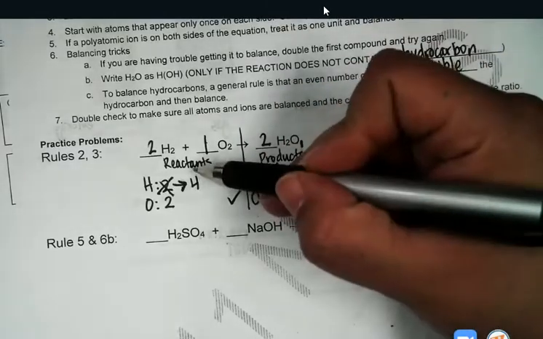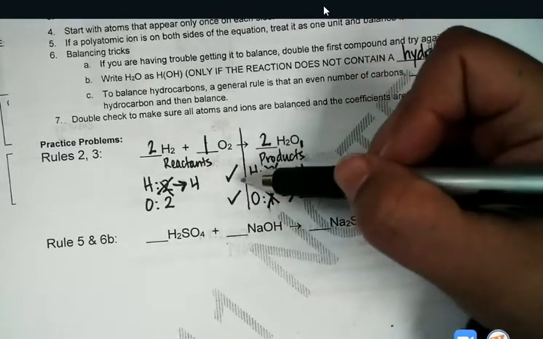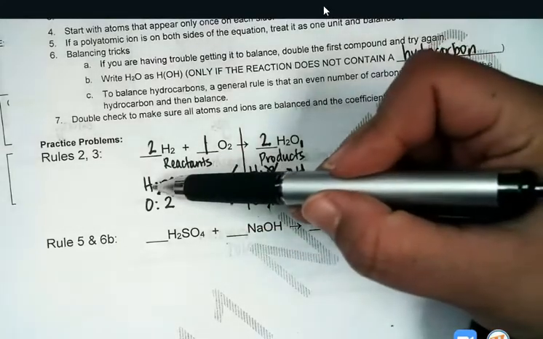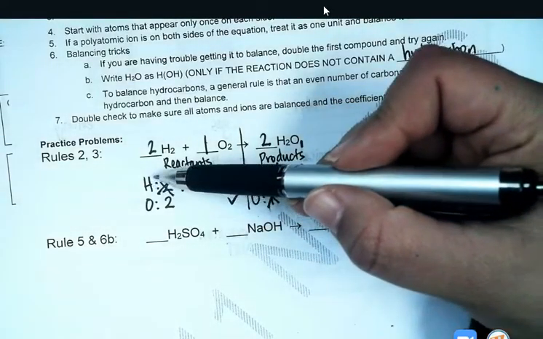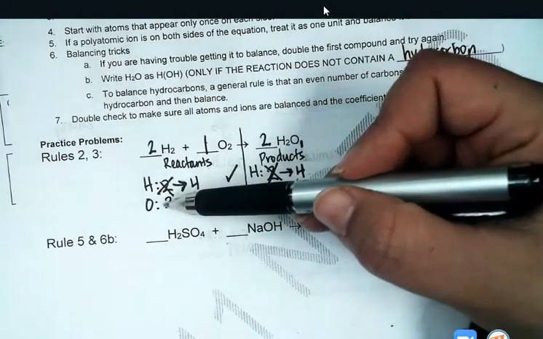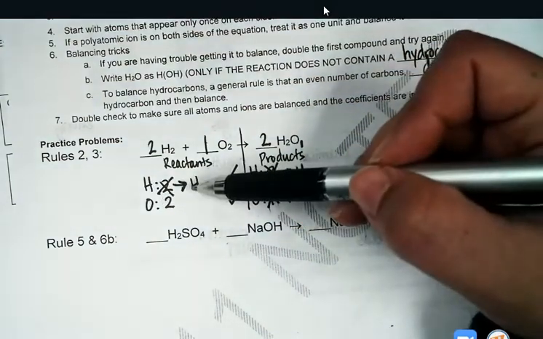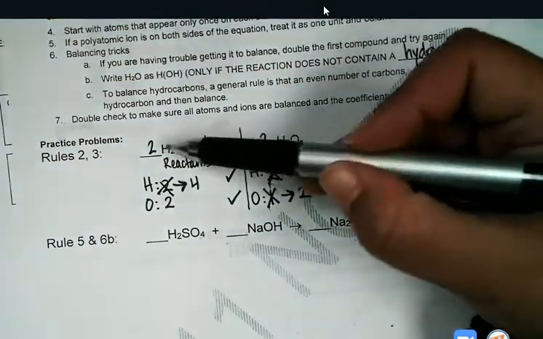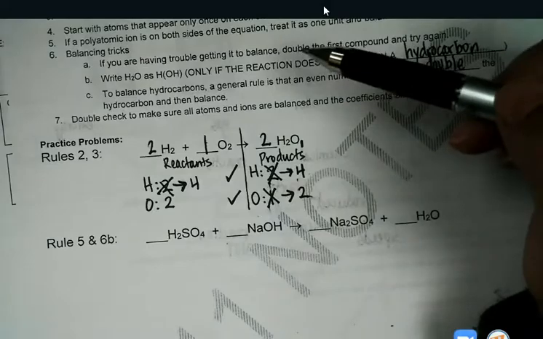So this is what taking an atom inventory involves. You're going to write all the elements or units that you're going to use to balance, and then track your atoms as you are changing the coefficients.